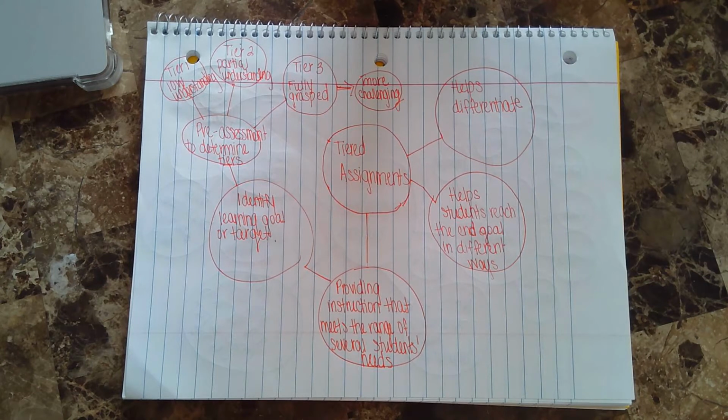This is a great strategy because it provides instruction that meets the range of several students' needs, and it helps the students reach their end goals in different ways. So this really helps with differentiation. Now, this goes along with grouping. So I would use this to break down my students into instructional groups, and I would have a tier 1, a tier 2, and a tier 3 group.